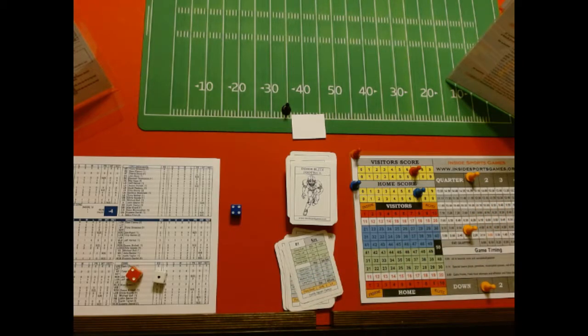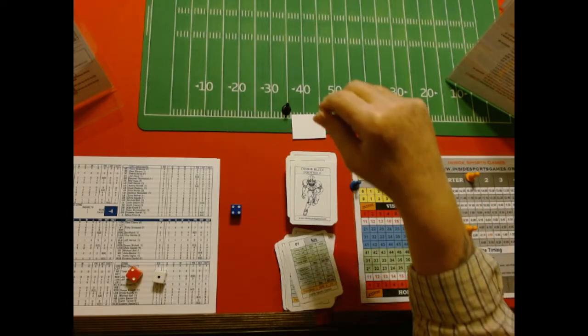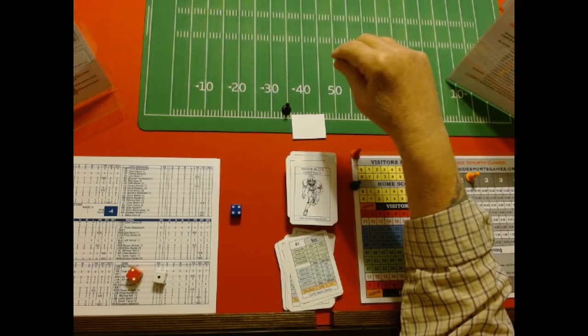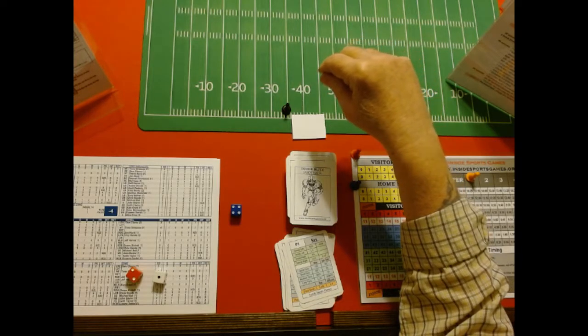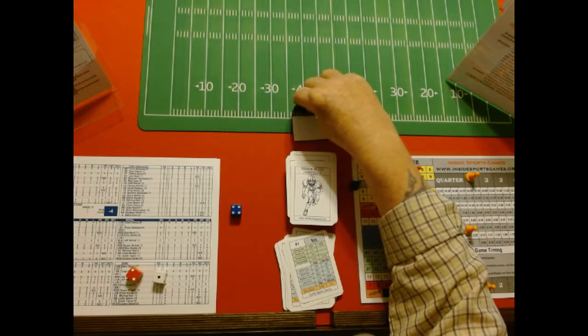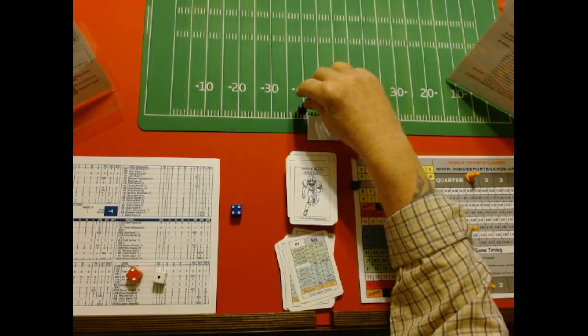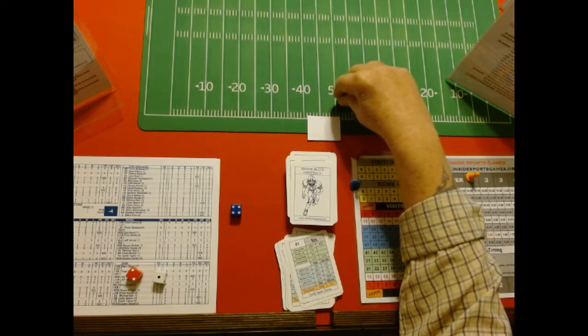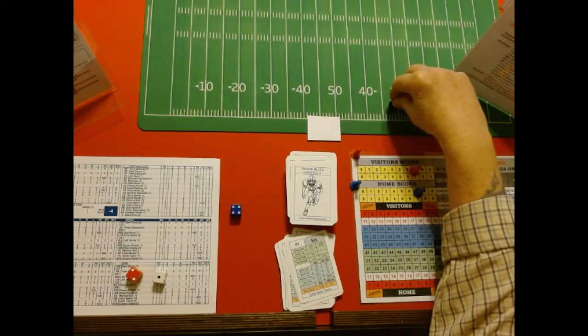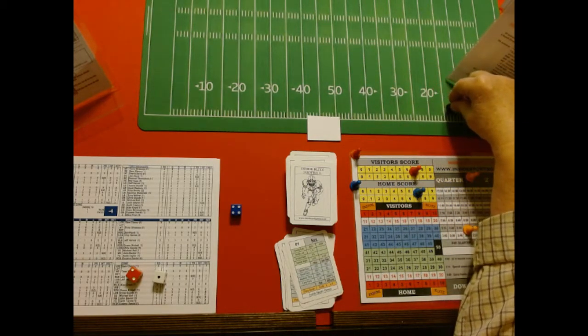Let's mark this here. Okay, 51. We're at the 41. That wasn't the 41 anyway, the 41 was up here. I misplaced this last. So we're going 59, that's 9, 19, 29, 39, 49, 51.